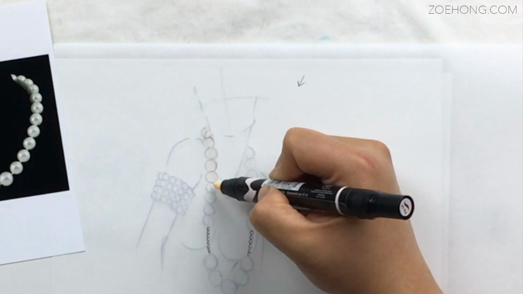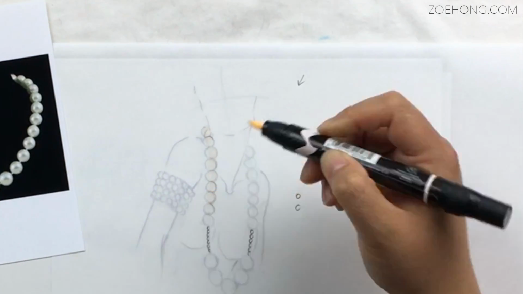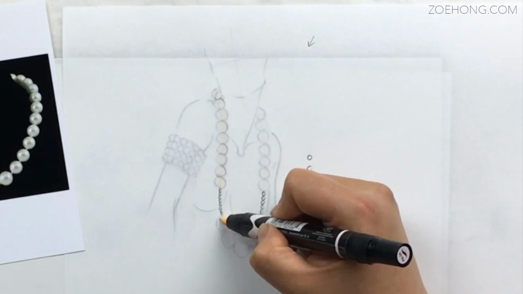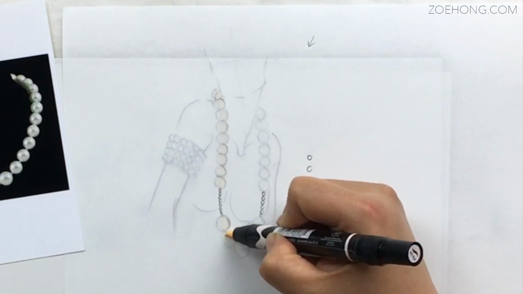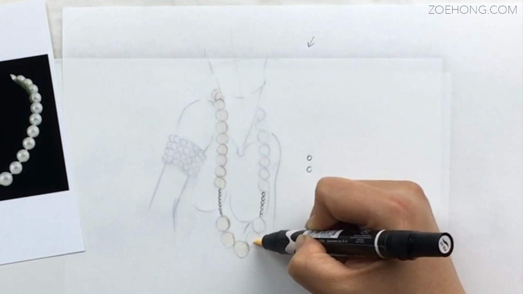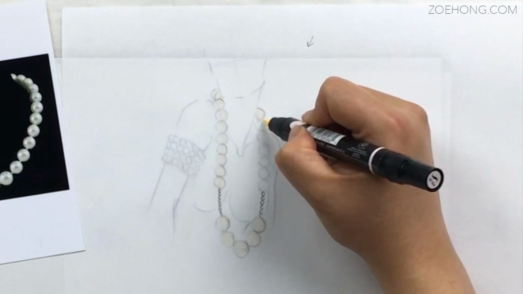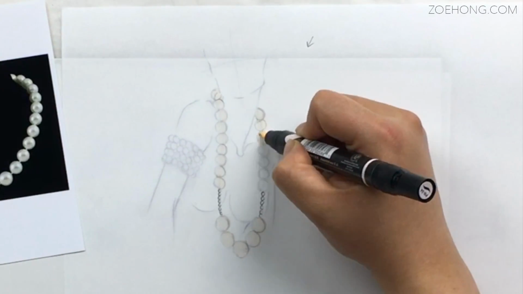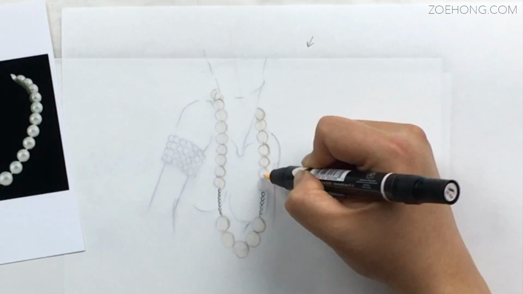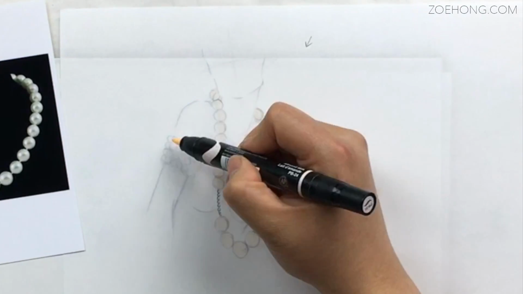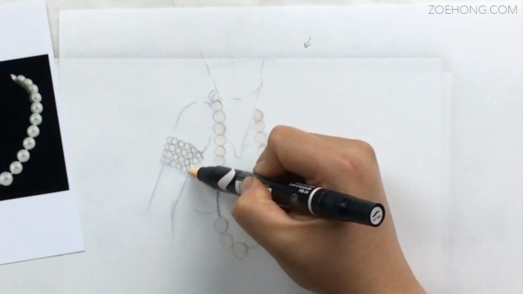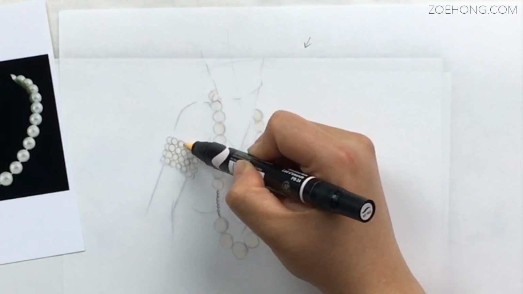If you watch my shiny fabrics video, then you know that I will either add a white highlight later, or I will leave white of the paper to create highlights. With pearls, you have so many little highlights going on. I find it easier just to add the highlight afterwards. So that's what I'm going to do here.